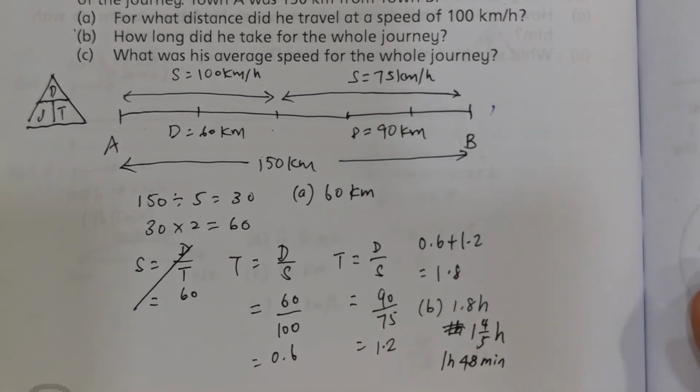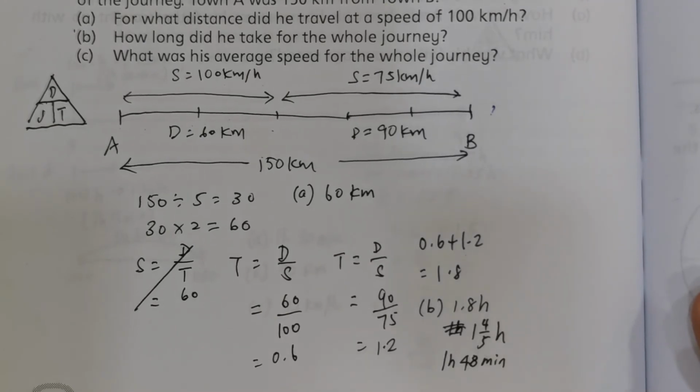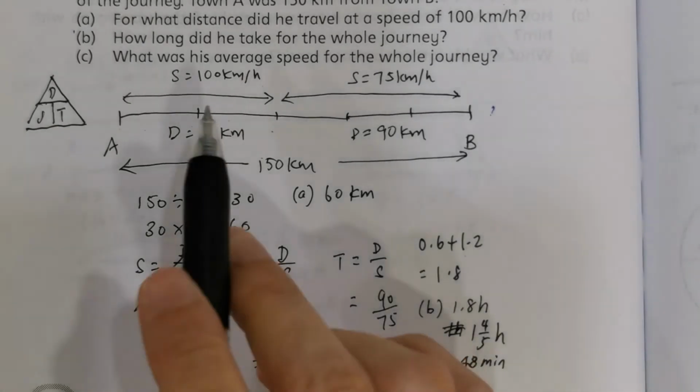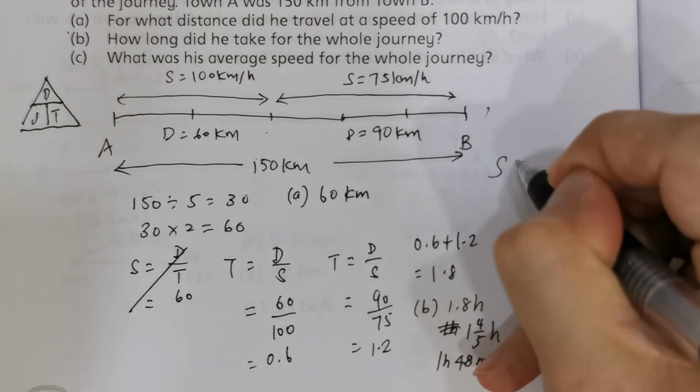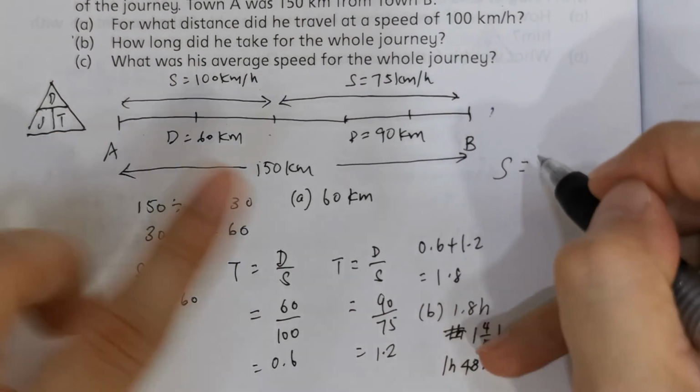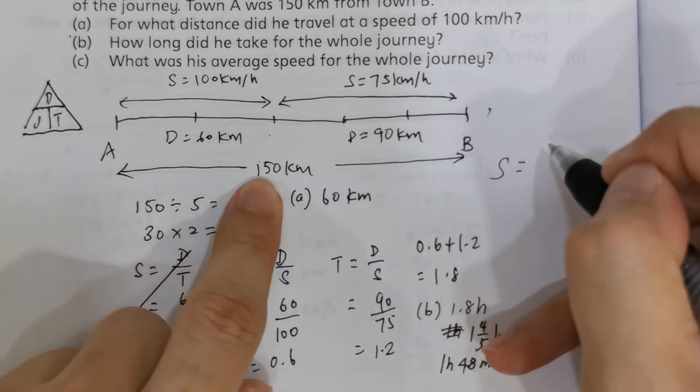Okay. Now then, of course, we got to do our third part of the question. Third part of the question says what was the average speed. To find the average speed, do you still remember we learned about total distance divided by total time taken. Remember that? So to find speed, distance over time, distance is 150.